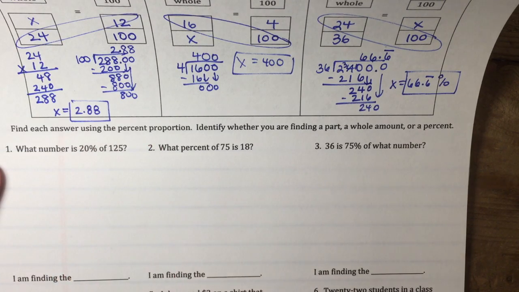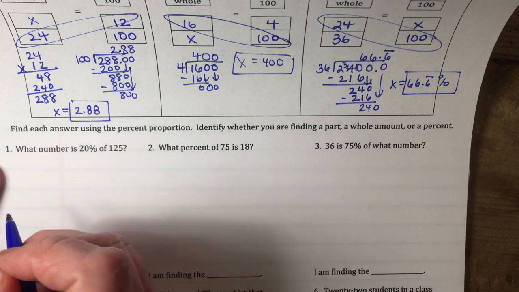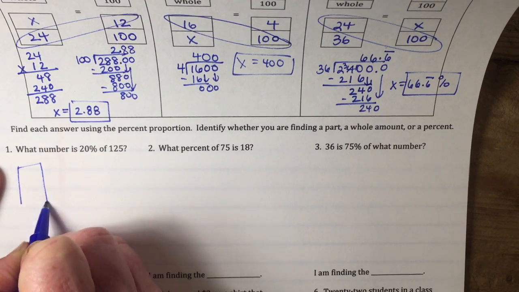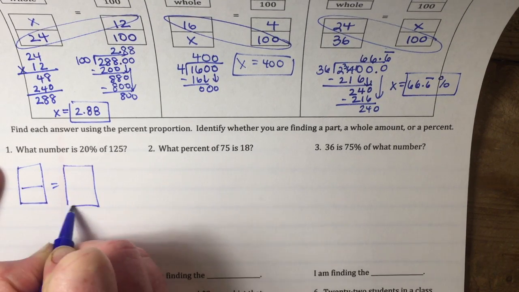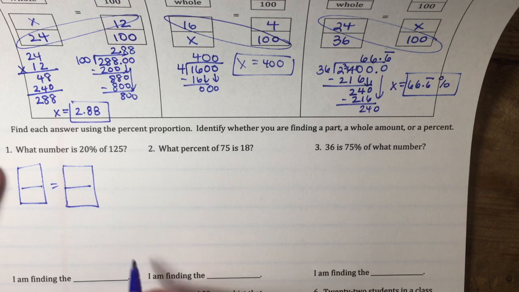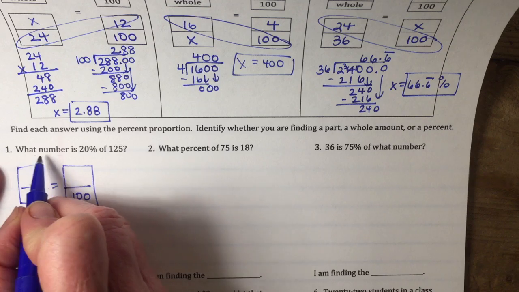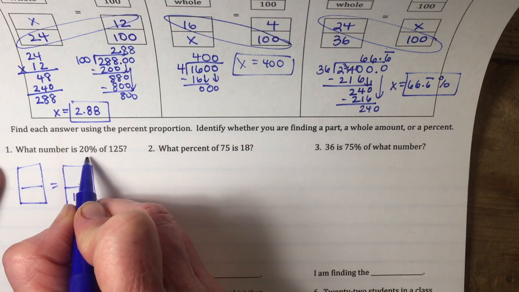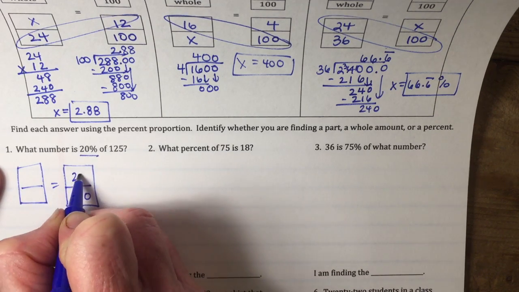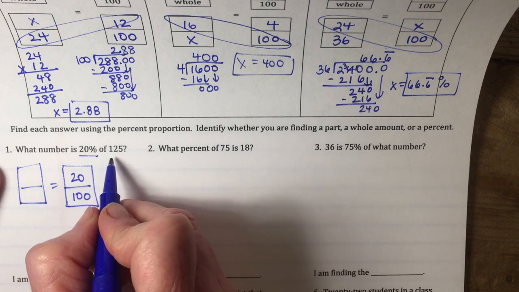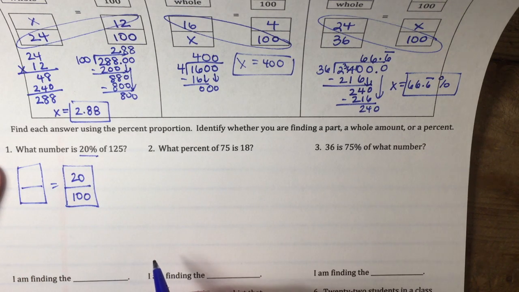All right, so in the first one, it says, what number is 20% of 125? So my first step is to draw my boxes. And then the first box I can always fill in is the 100. I know above the 100 is always a percent, so when I read this problem, 20%, I can see that's the percent. It's going to go above the 100. And then I need to know 20% of 125. All right, so is 125 the part or the whole?